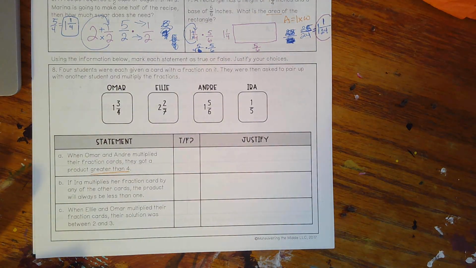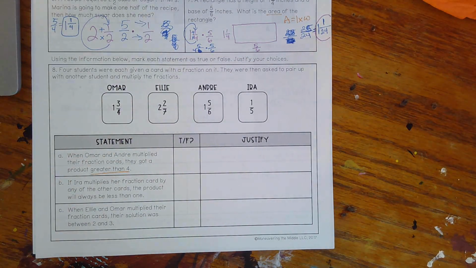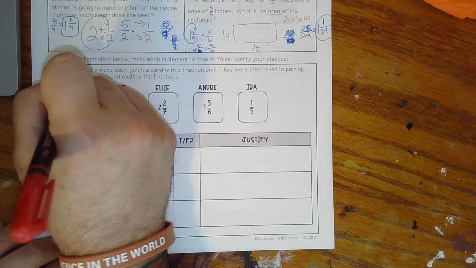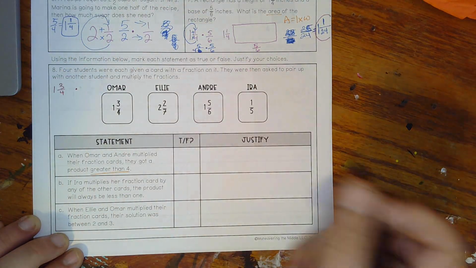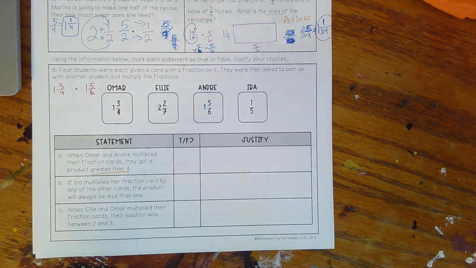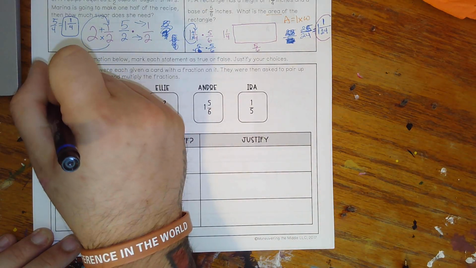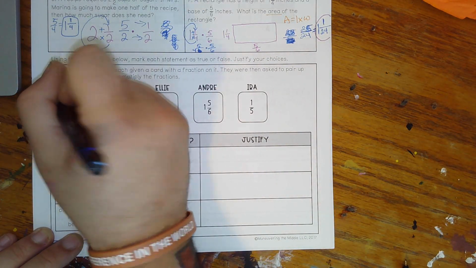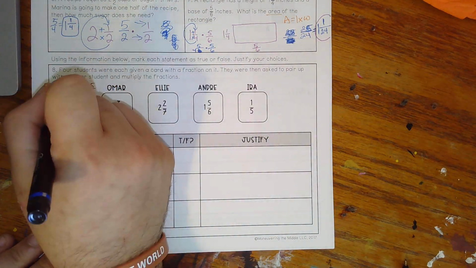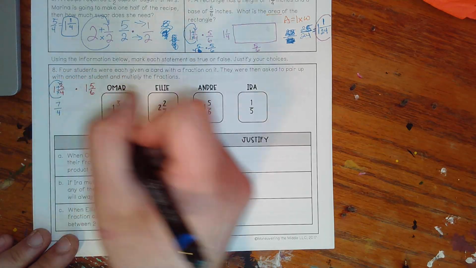Alright, what names did they say here? They said Omar and Andre. Here's Omar, and Andre will be 1 5/6. Let's go ahead and do our walk around Texas and convert. 4 times 1 is 4, plus 3 is 7. That's 7 over 4ths.